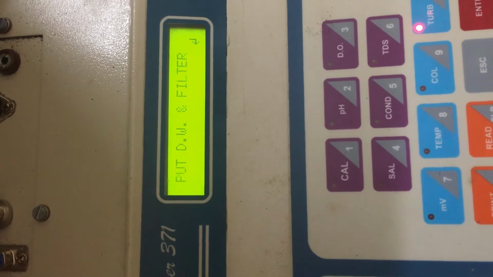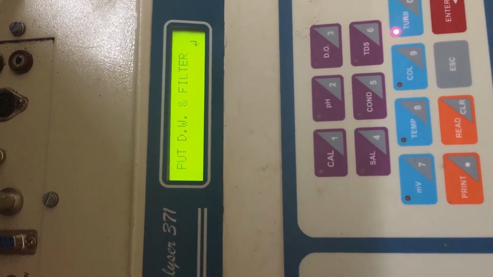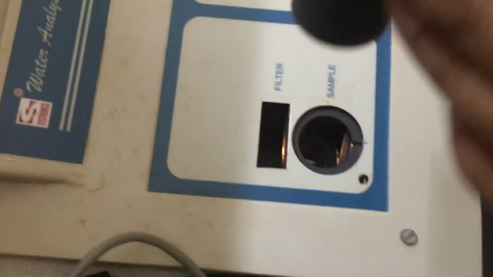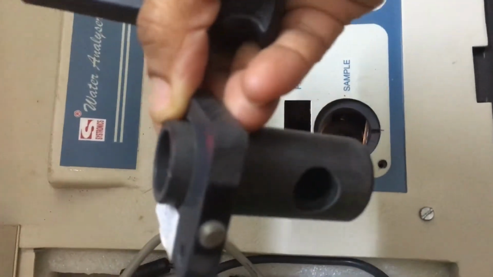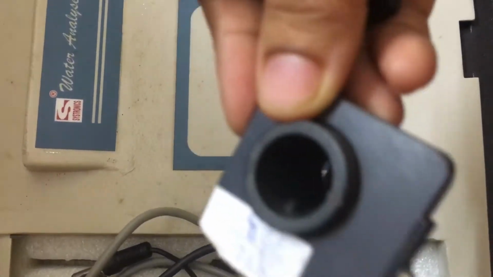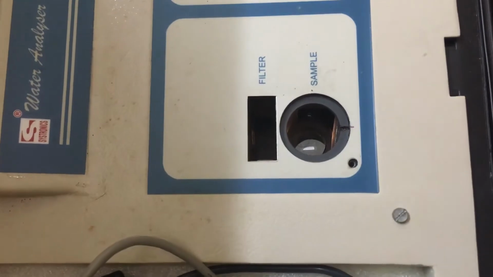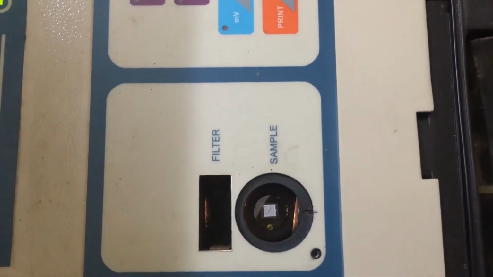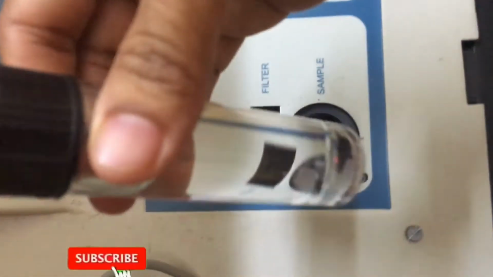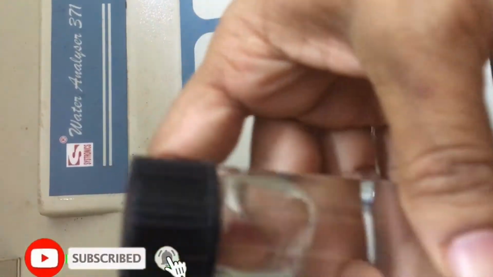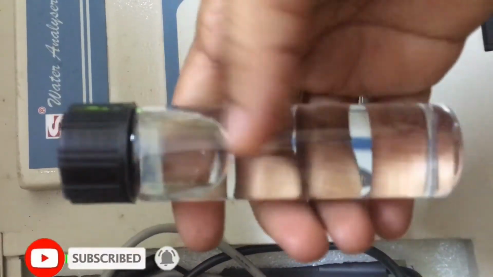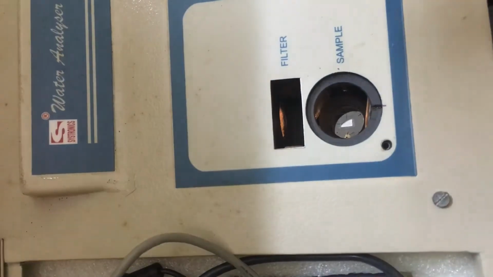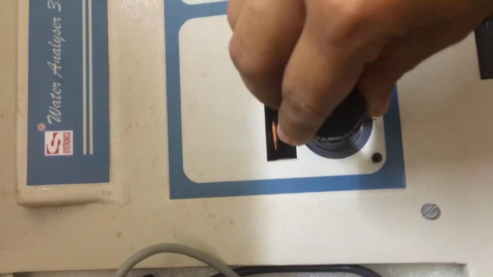So now it is showing to put the distilled water and filter. So we are going to put the distilled water. And this arrangement is for colorimetry, so we need to remove it from the apparatus. And for calibrating the turbidity, we need to use this cuvette. And I have taken distilled water in the cuvette. I'm going to insert it.